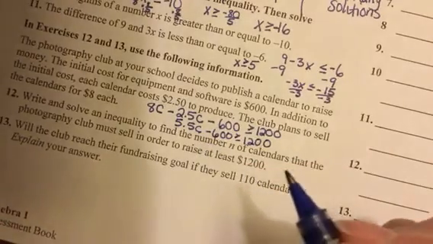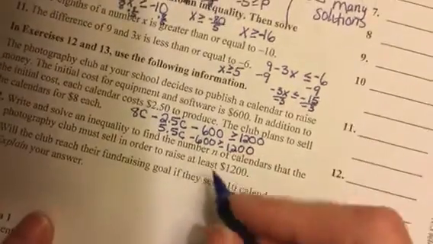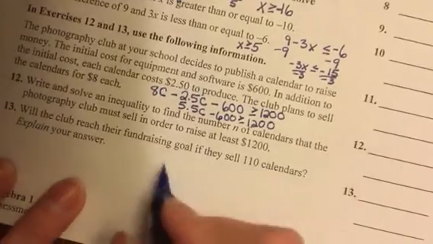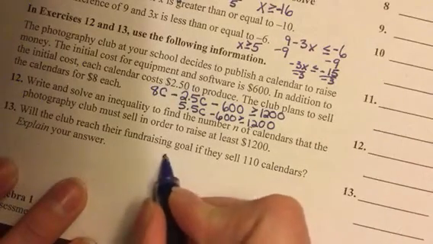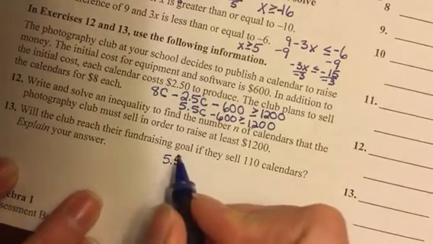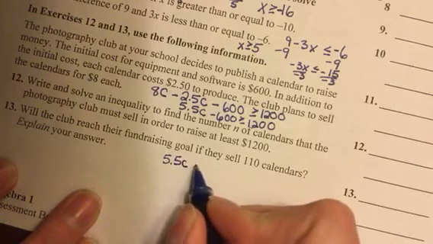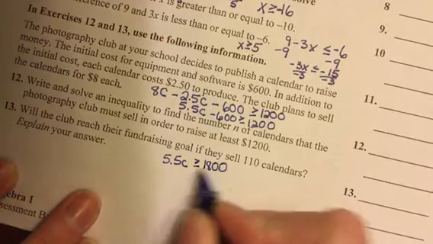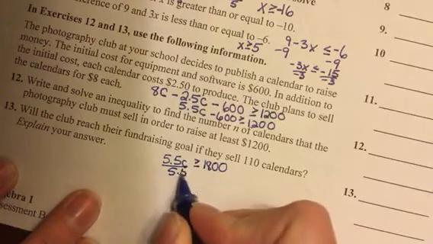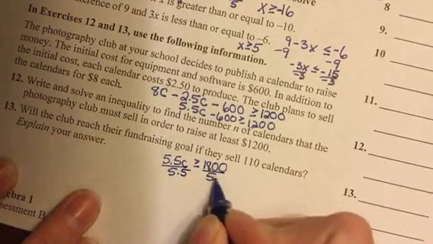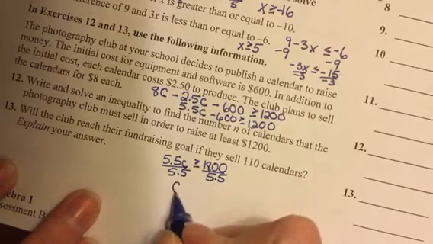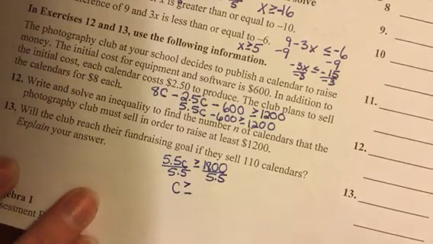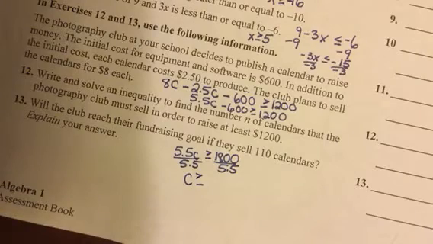Add 600, and we get, jumping down here, 5.5 C is greater than or equal to 1,800. Divide by 5.5. Divide by 5.5. C is greater than or equal to, you guys need to help me out.